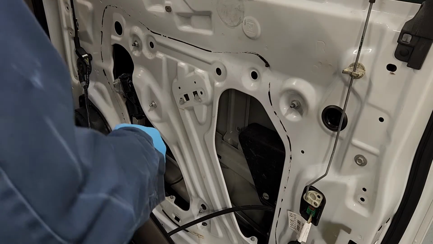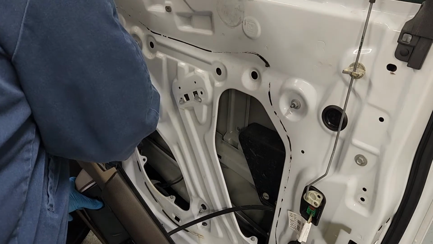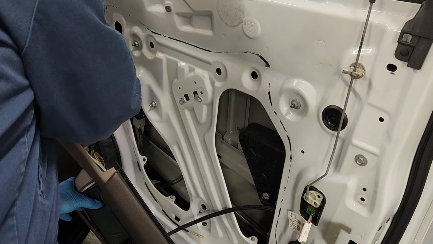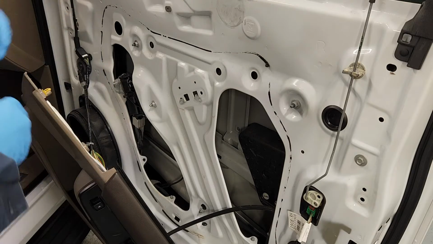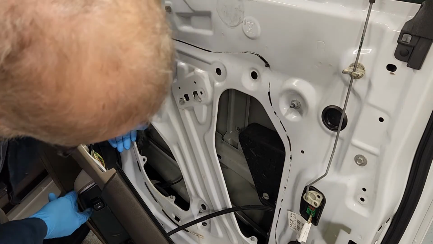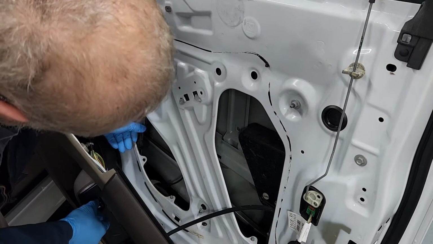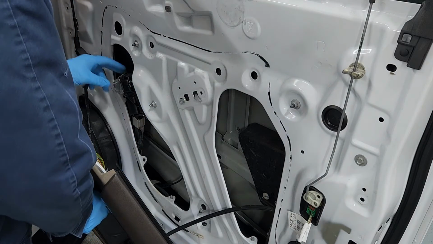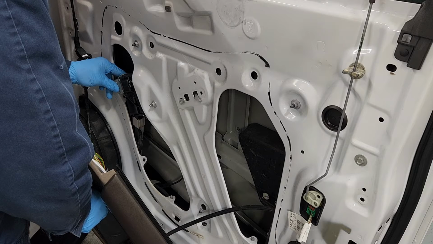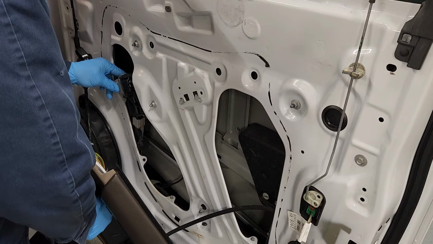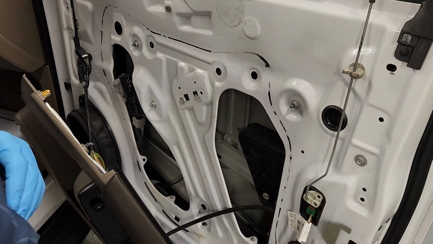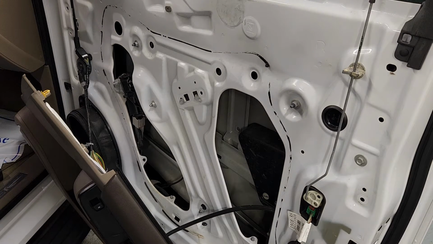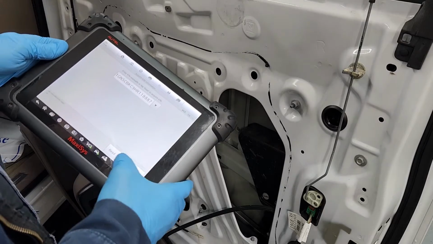Let me see if this switch is making the clicking or the motor is. Well, the clicking is coming from inside the motor. I was worried that it could be coming from inside the switch, and it's not. So, what to do? I go get the scan tool first. I'm doing an auto VIN search.